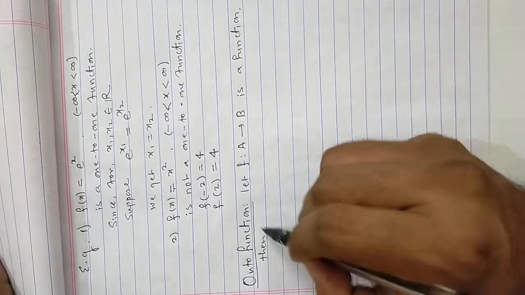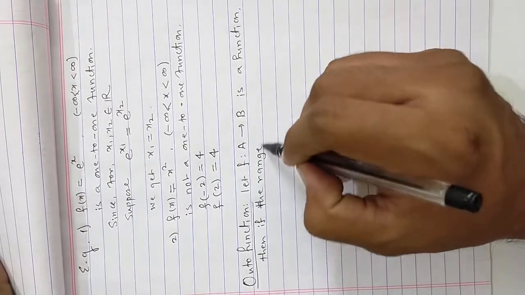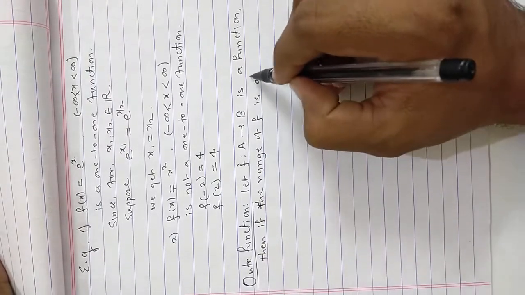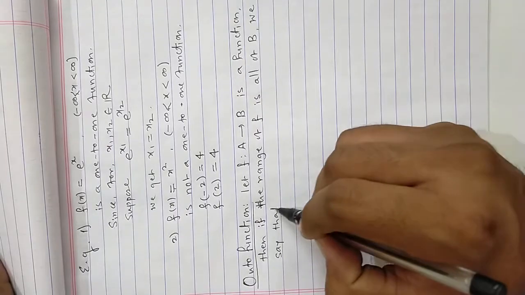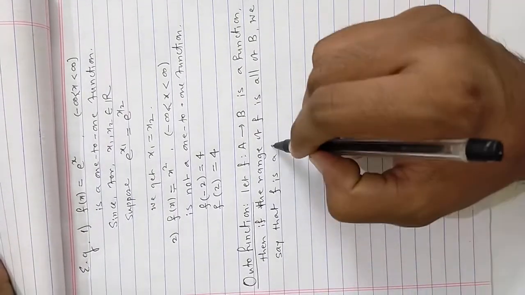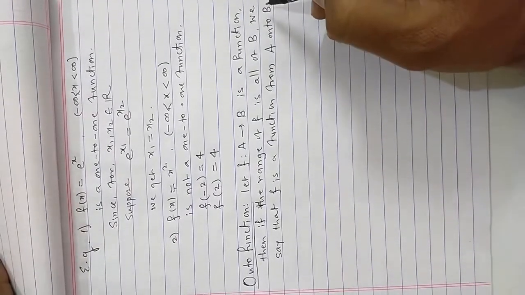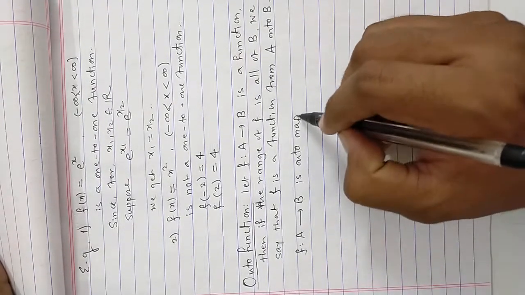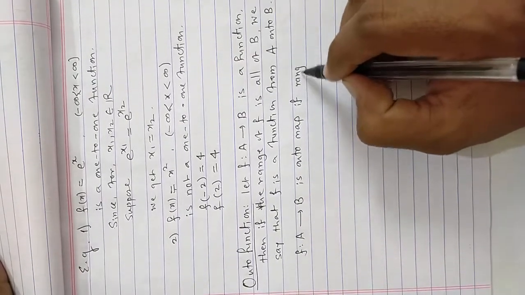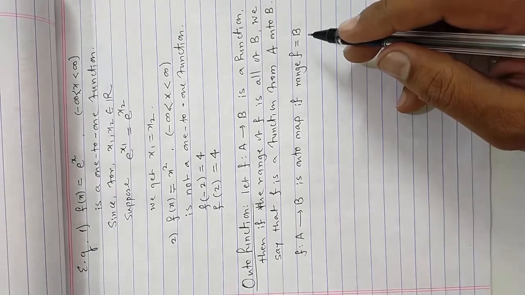If the range of f is all of B, we say that, or we can say that f is a function from A onto B. It means what? f from A to B is an onto map if the range of function f is the whole codomain B. That means all the elements in the codomain are used.